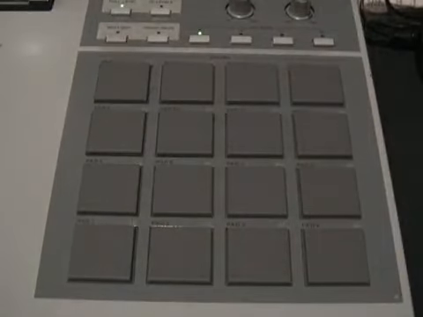Now it's important to know your quantized value when actually sequencing tracks up. In this case, I want to use 16th note triplets. I'll press record and play.